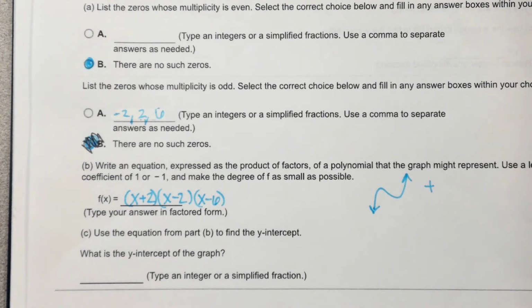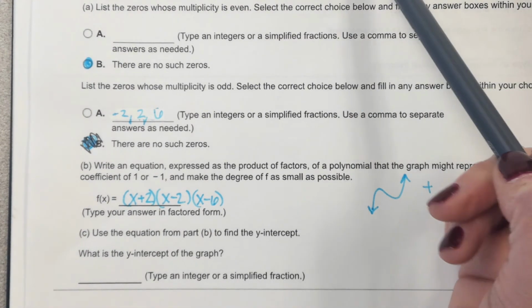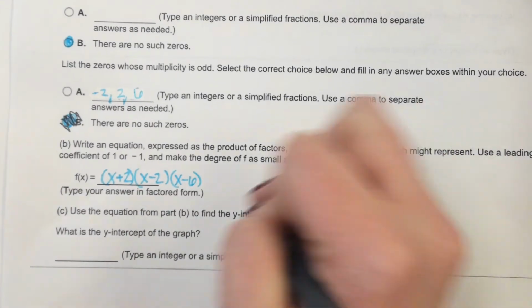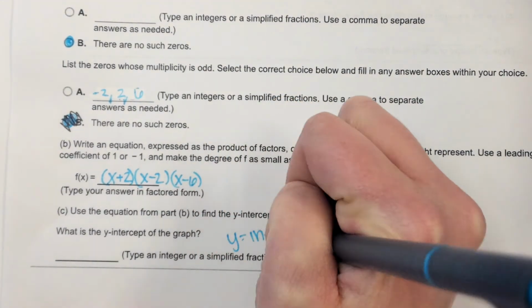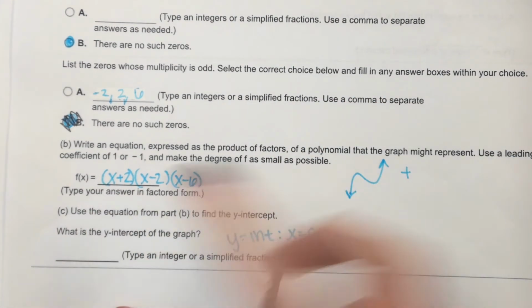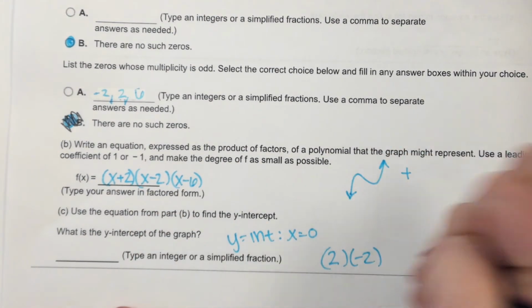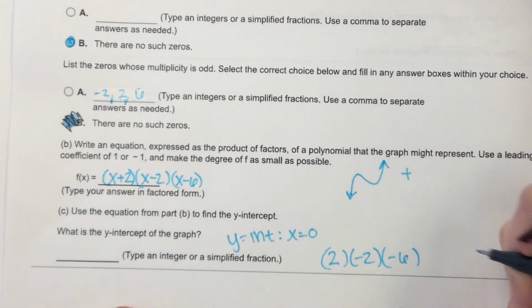Okay, and it wants to know what the y-intercept of the graph is. So we would do that by plugging 0 in for x. If you can estimate really well, you could look back up at the graph and estimate, but it's between 2 little tick marks. So the easiest thing to do for the y-intercept, x equals 0. So if you put 0 in those factors, that would be 0 plus 2 is 2, 0 minus 2 is negative 2, and 0 minus 6 is negative 6.